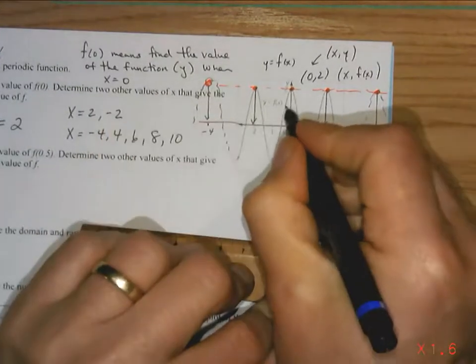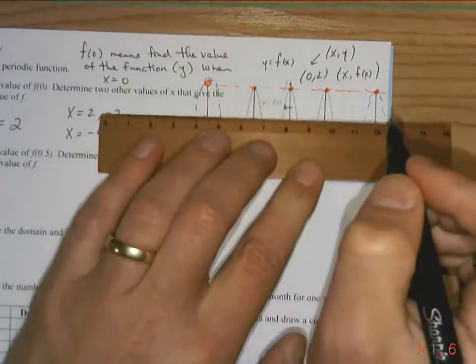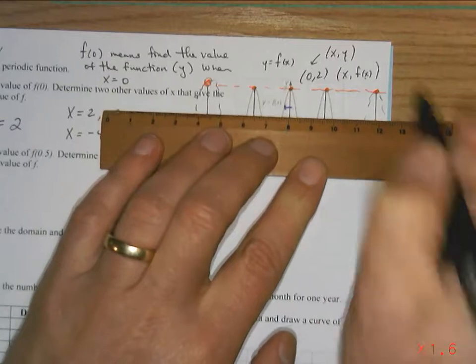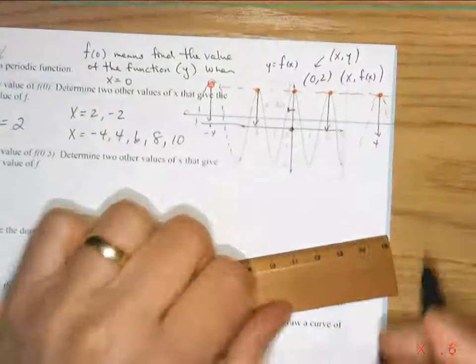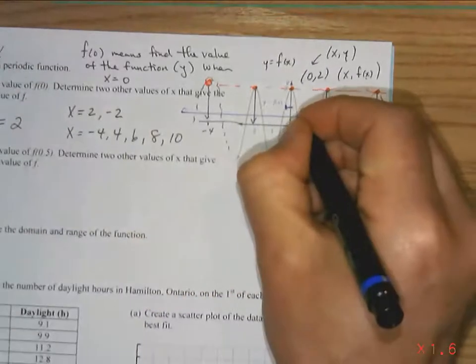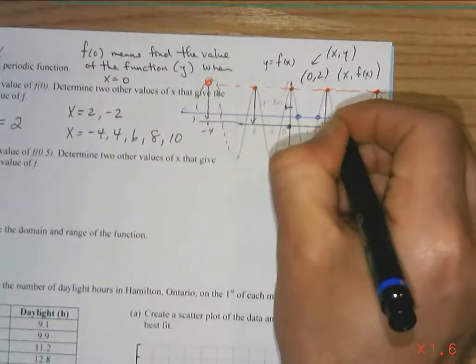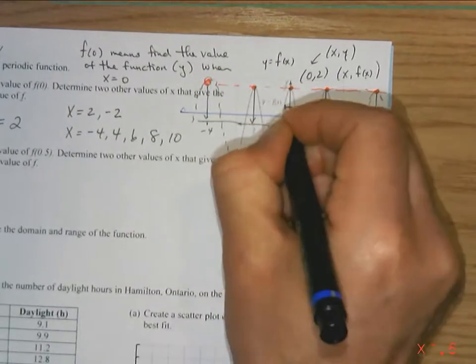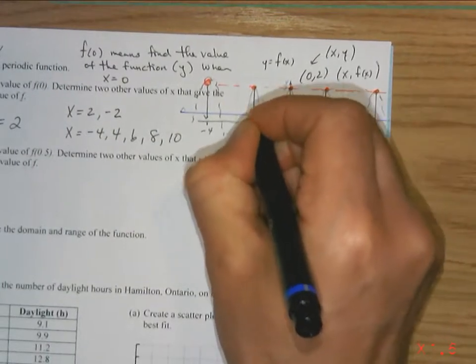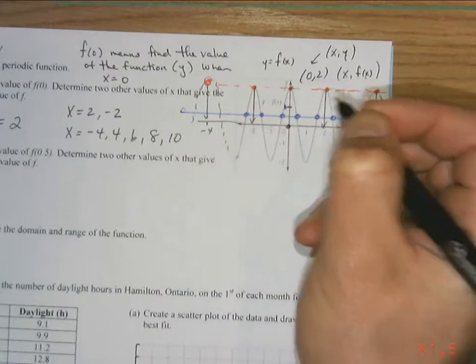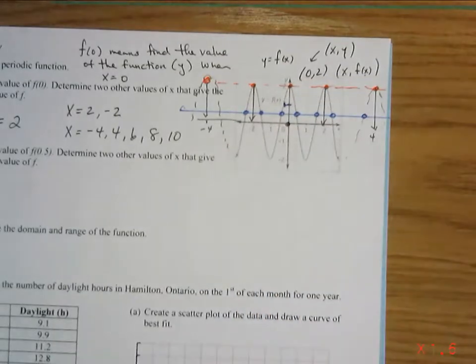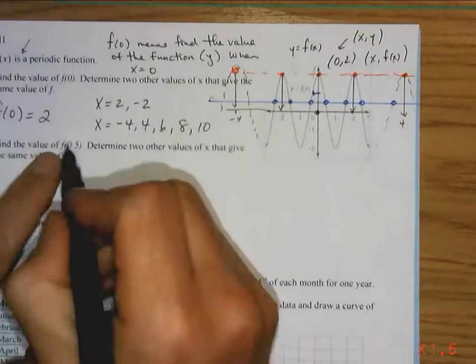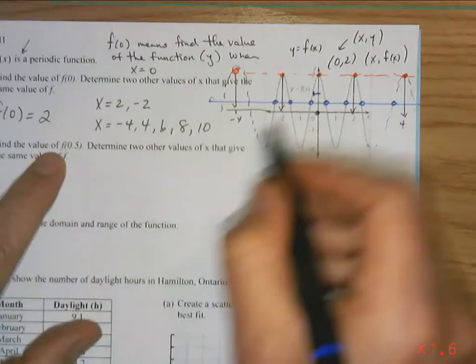So here's 1, okay? So 0.5 will be halfway. So all of these values, all of those are y values. Oh, wait. Totally wrong. Sorry. F of 0.5. I was going the other way.